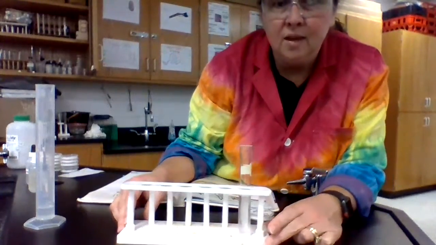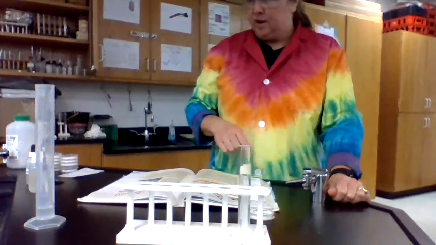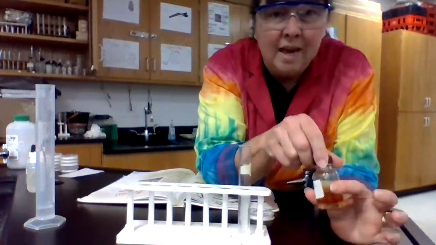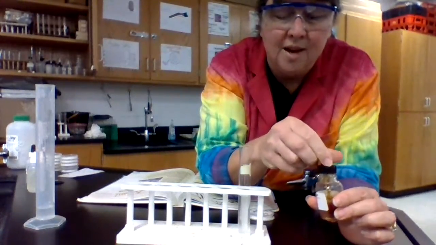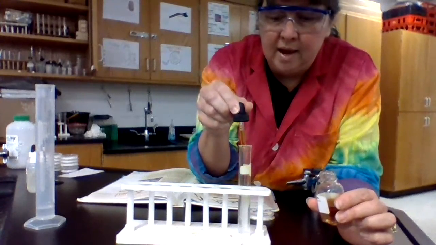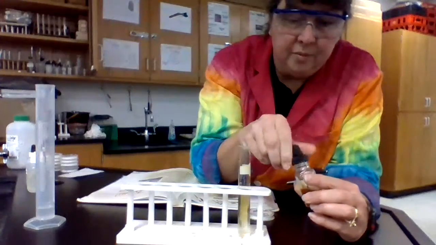The second thing that we're going to do, if you remember what we did the other day, is add iodine to the unknown solution since it was not soluble. So we're going to add iodine to the solution, and then I'm going to mix it up.